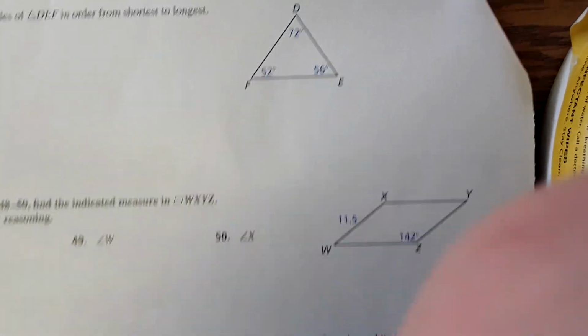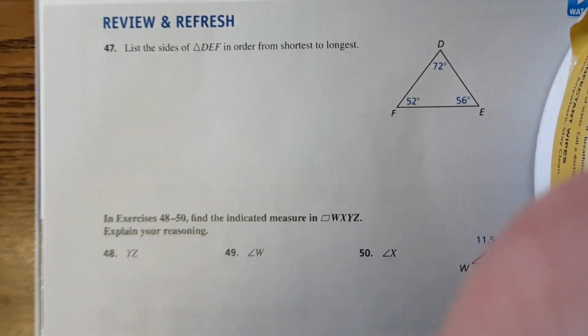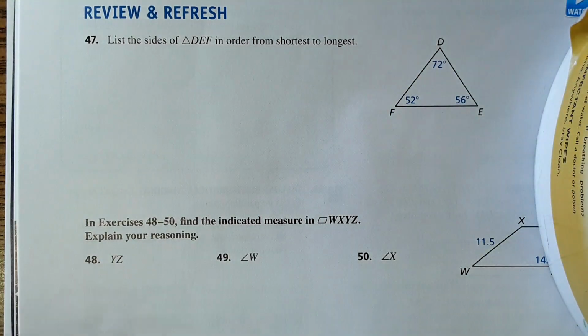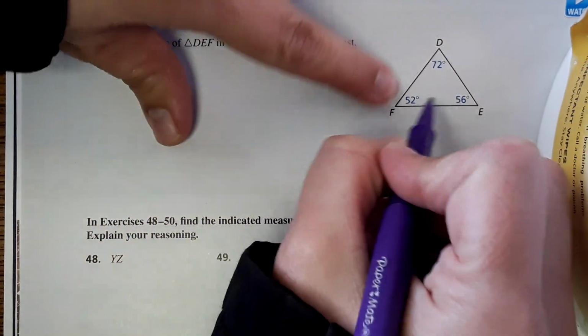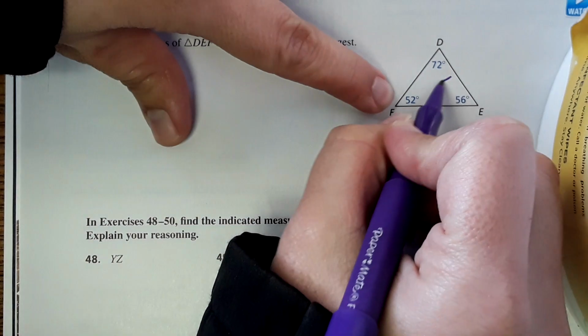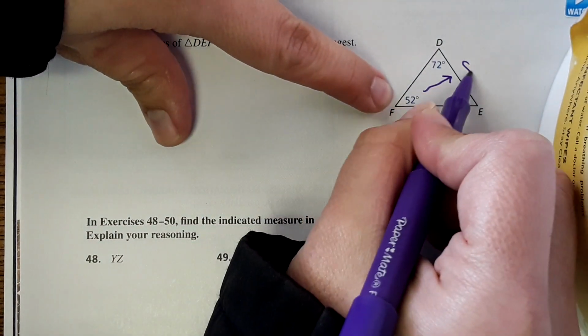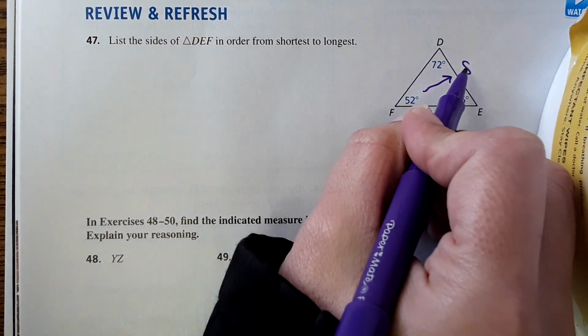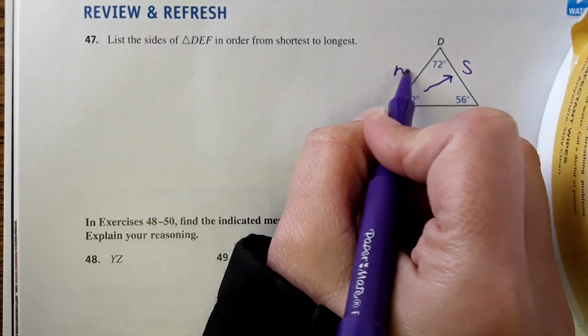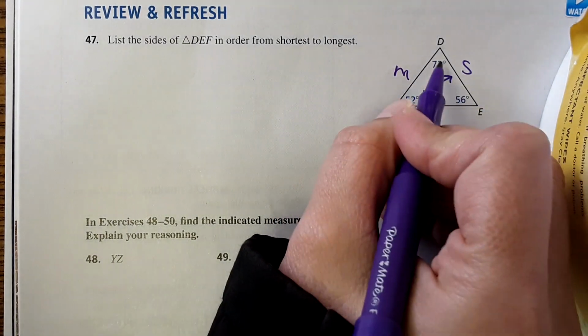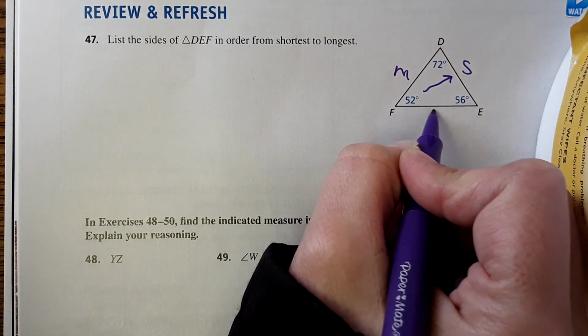Okay, so for 47, it says to order the sides from shortest to longest. We learned in the last chapter before break that these angle measures correlate with the side length. So whatever the smallest angle measure is, the side opposite that will be the shortest. So this would be the shortest side, then this would be the medium length side, and since this angle is the longest, the side opposite that will be the longest side.